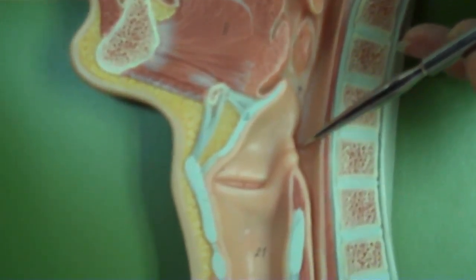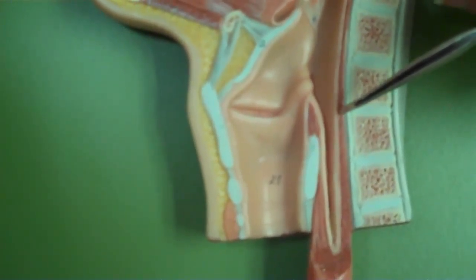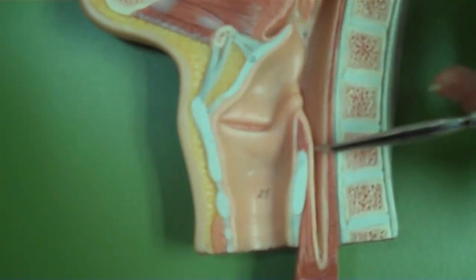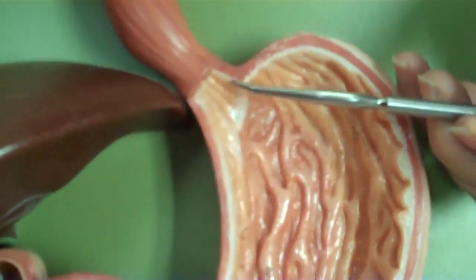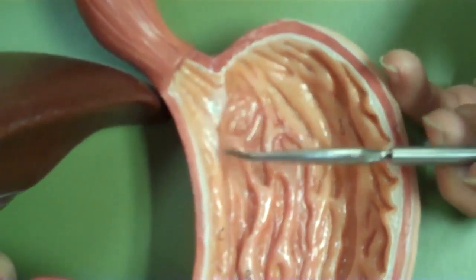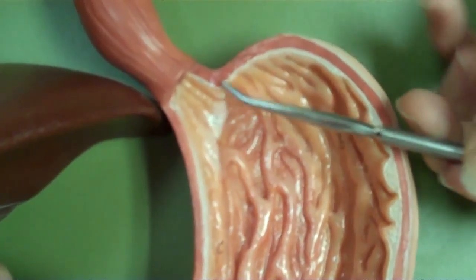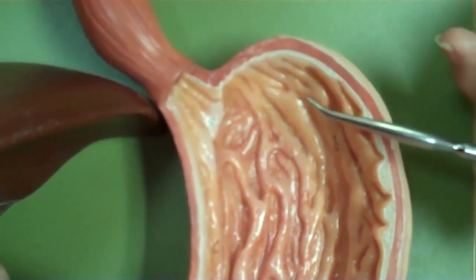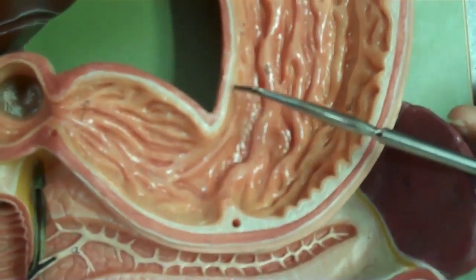So now we're in the laryngopharynx. This piece of muscle here is the upper esophageal sphincter. Then I go down into the esophagus. Here's the lower esophageal sphincter. That means this is the cardia. This area above my probe, so in here, is the fundus. This is all the body to about here.